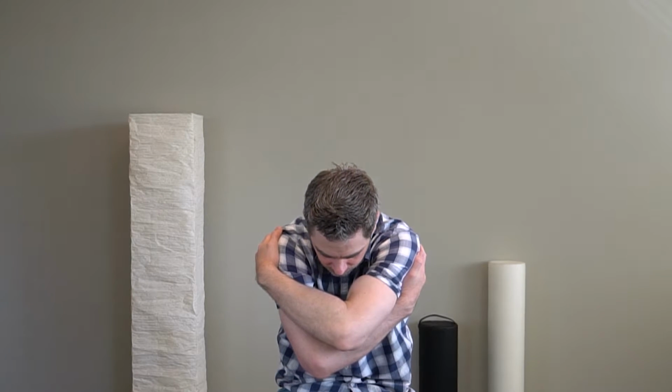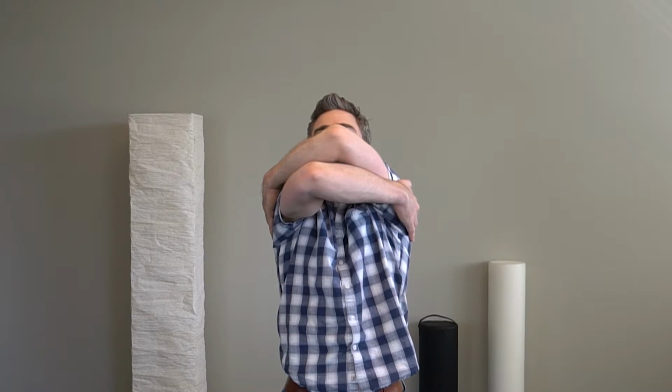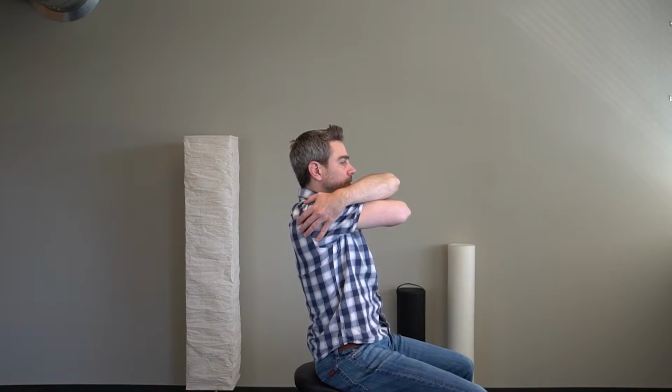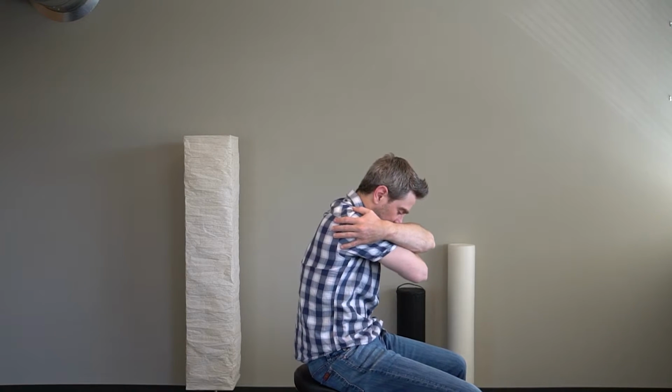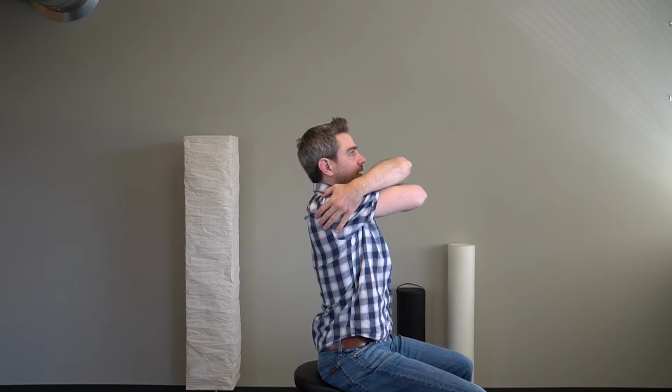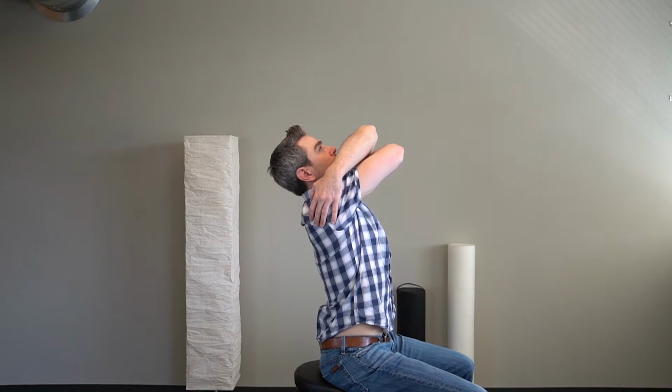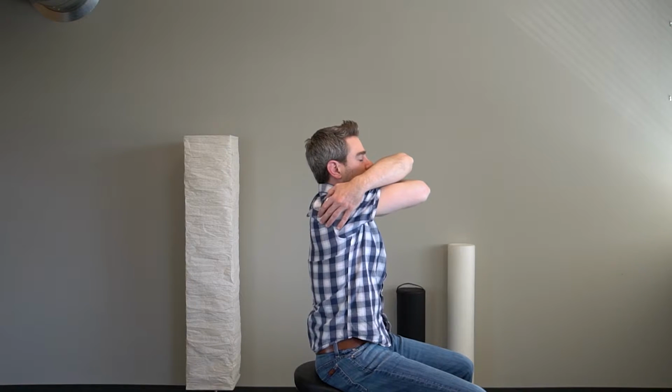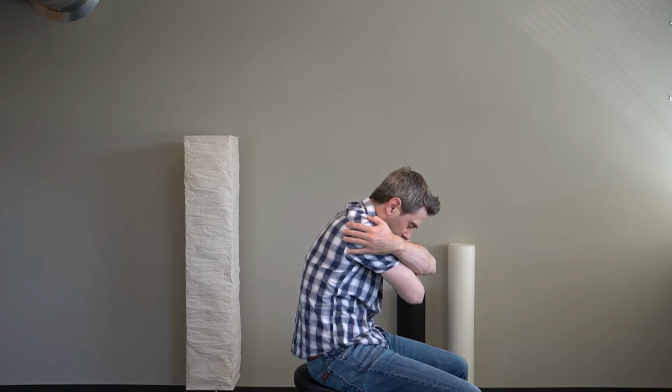Again, you could just do this from the shoulders, but I want you to begin to involve the whole of your spine. As you bring the elbows down, you begin to round the spine, and as you bring the elbows up to the ceiling, you begin to extend. I'll show you from a side view. Rounding the spine, you can tuck the tail under, and then extending the elbows up towards the ceiling. We'll just do this a number of times.